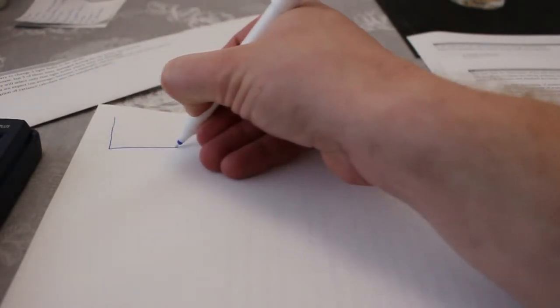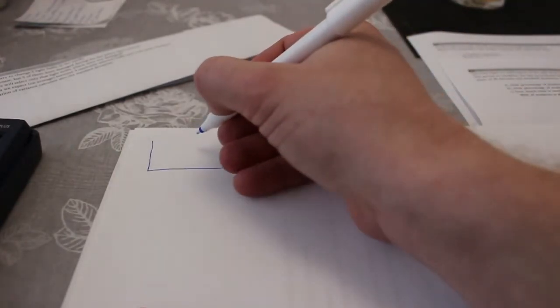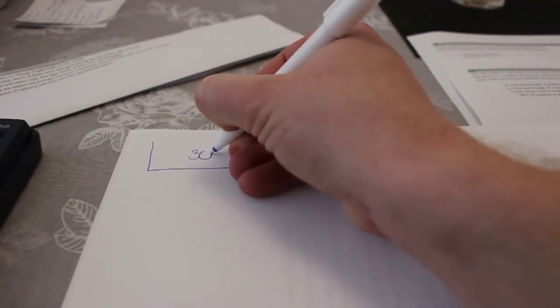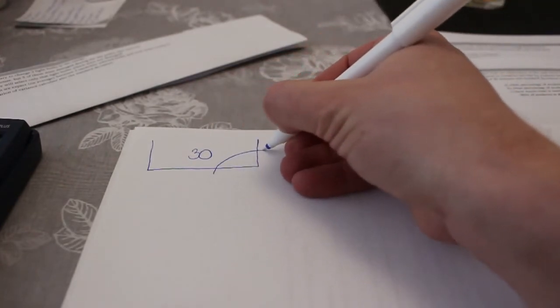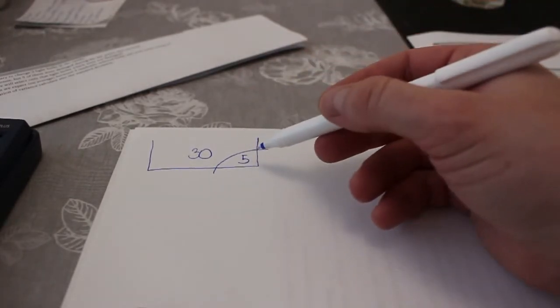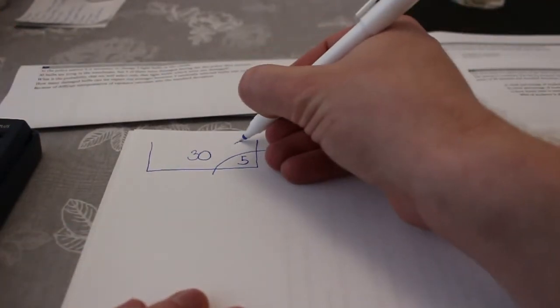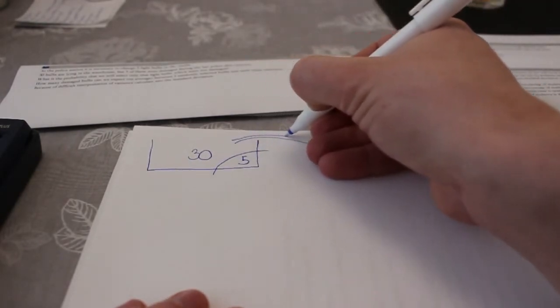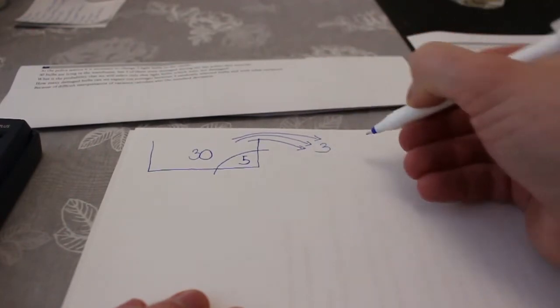So I will use this paper and I will draw here a picture. So this is my warehouse and I know that 30 bulbs are lying in the warehouse. I know that 5 of them were damaged during the last police shot exercise, and I need to select 3 bulbs.